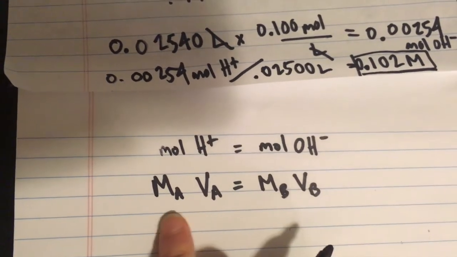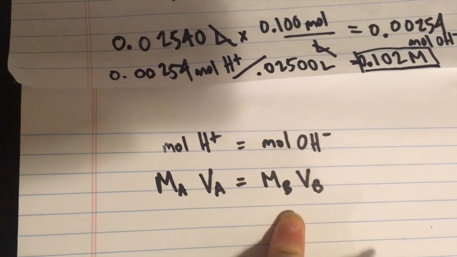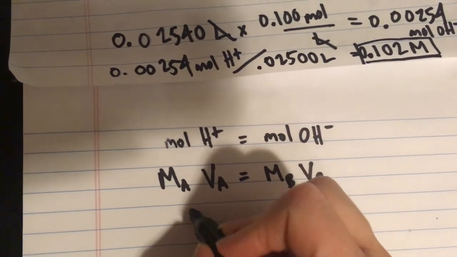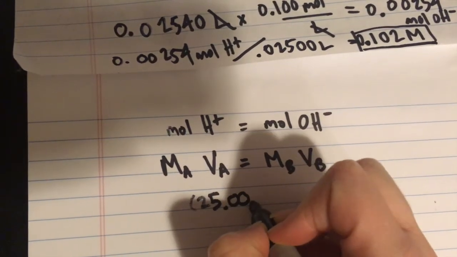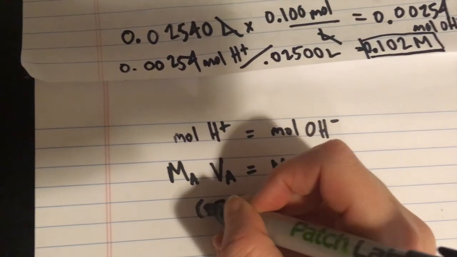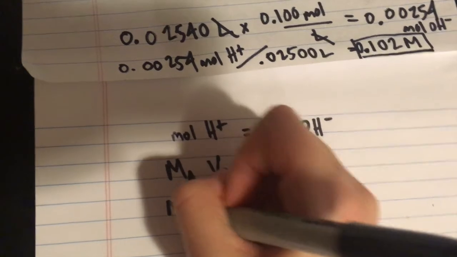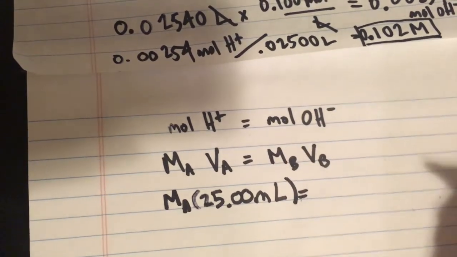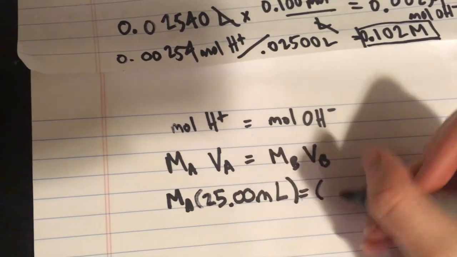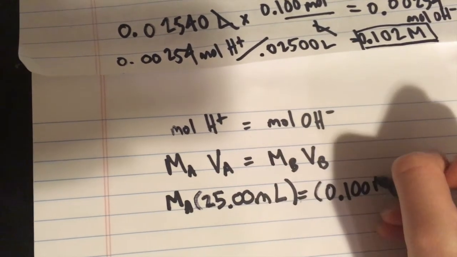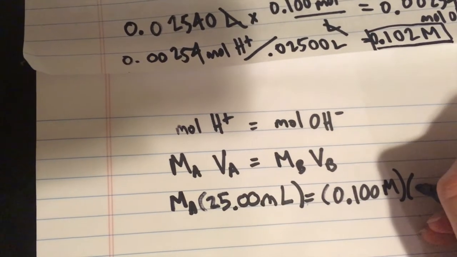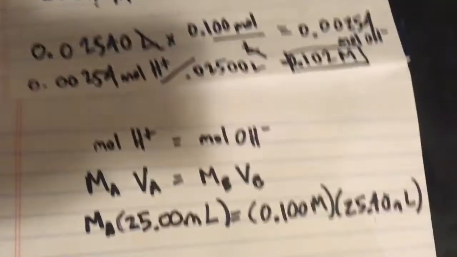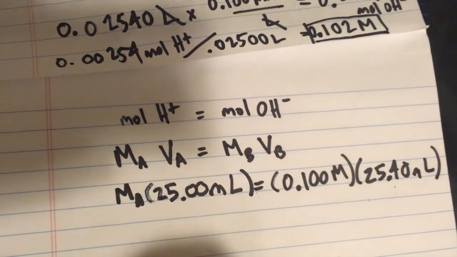So let's look at how we would do this calculation for the data that we just got. Right, so we know the volume of the acid was 25.00 milliliters, but we don't know the molarity of the acid. So you can write X, or you can just leave the variable as MA. That's going to equal the molarity of the base, which we do know was 0.100 molar, times the volume of the base, which was 25.40 milliliters.